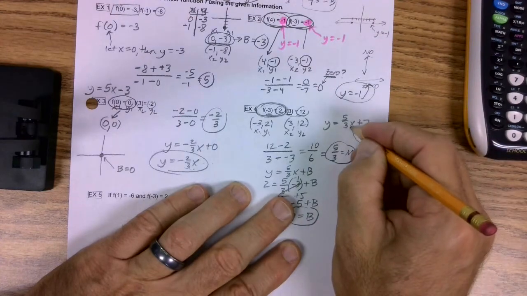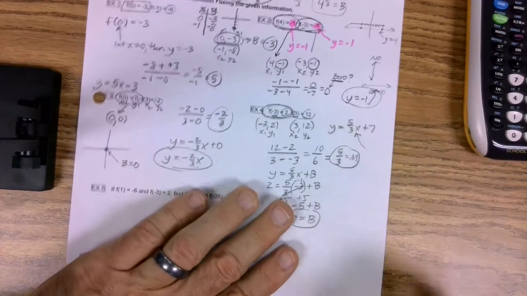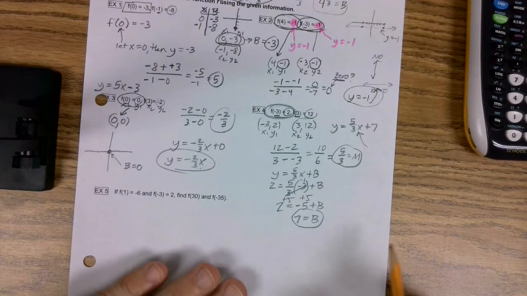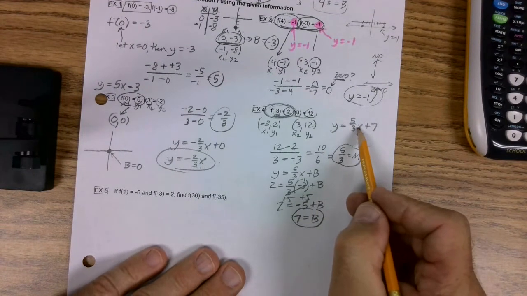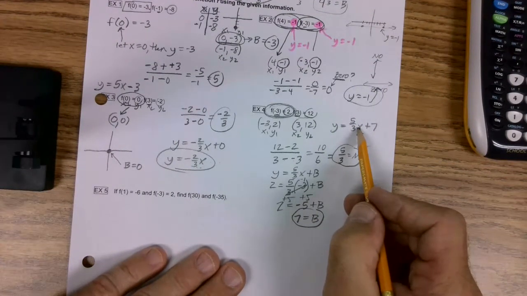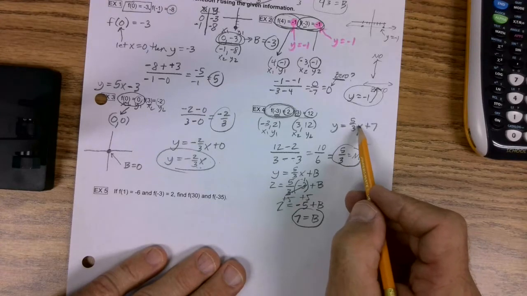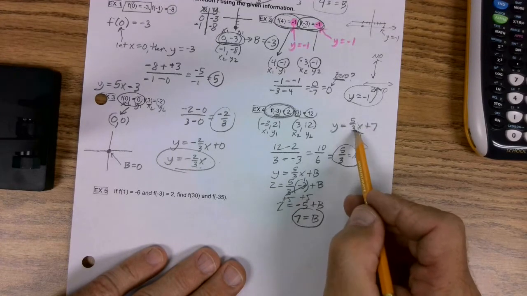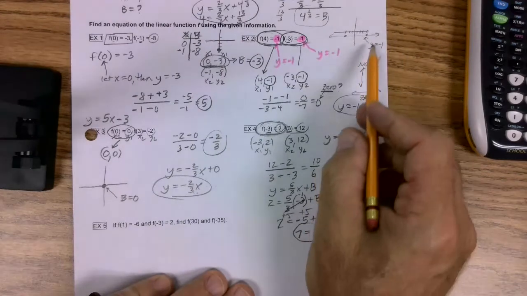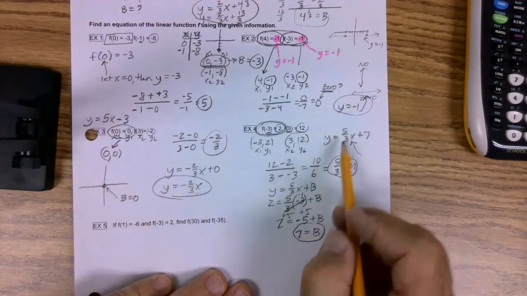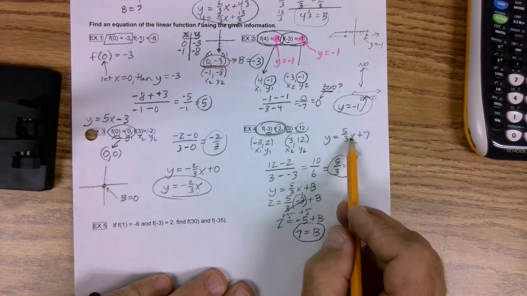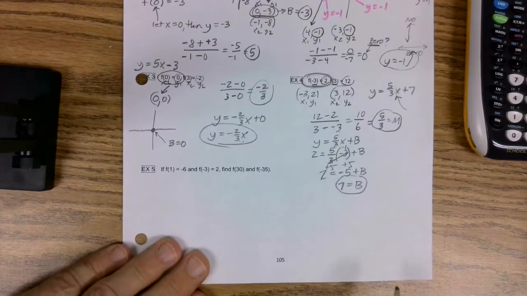A lot of times students start forgetting to put that x there. Do not start forgetting. If you forget to put that x there, it is 100% wrong, because then you could make this 7 5/3, and then it's actually turning it into a horizontal line, and that is not what this is. So be careful, okay? Last couple.